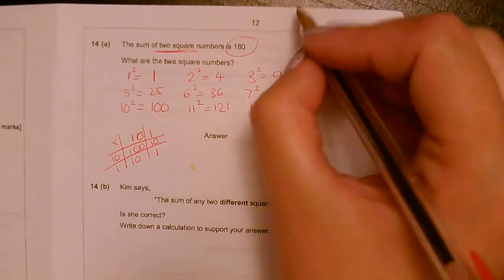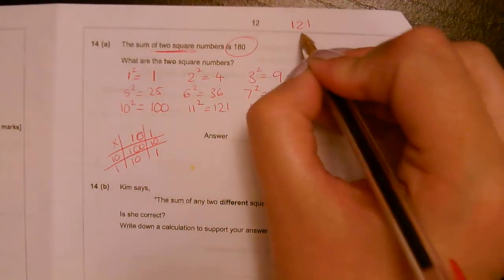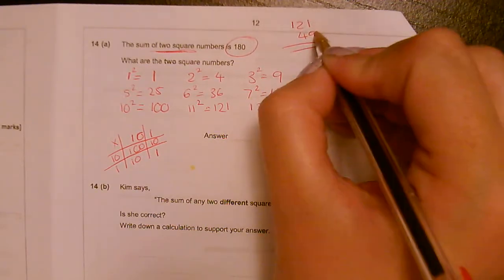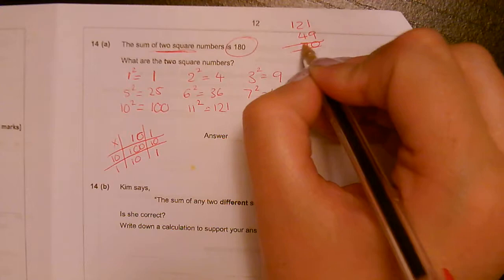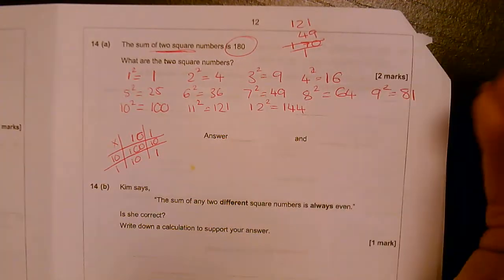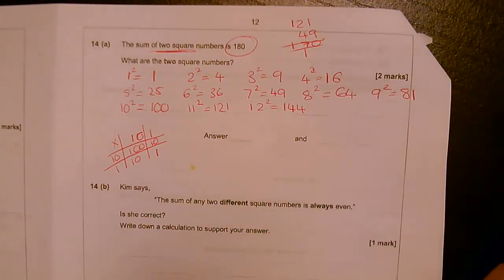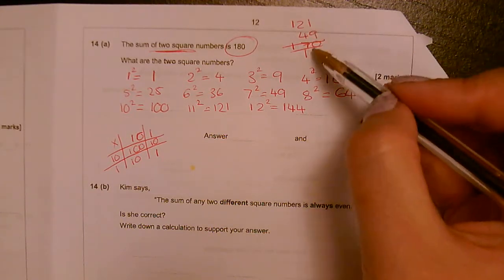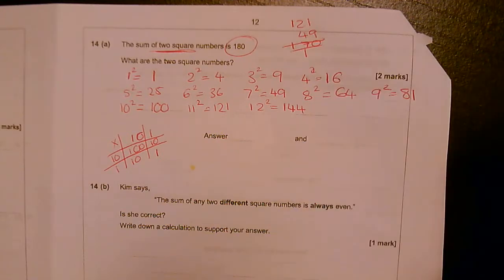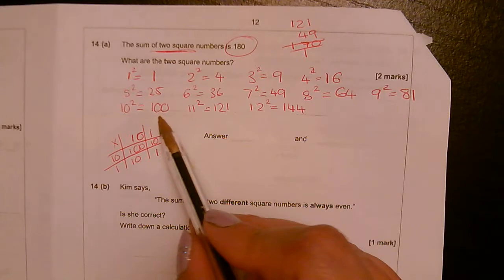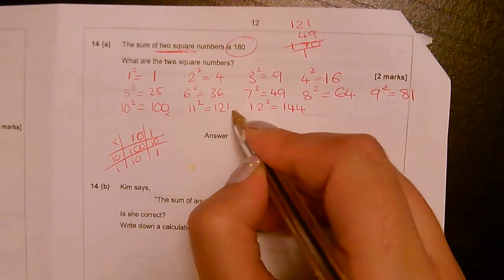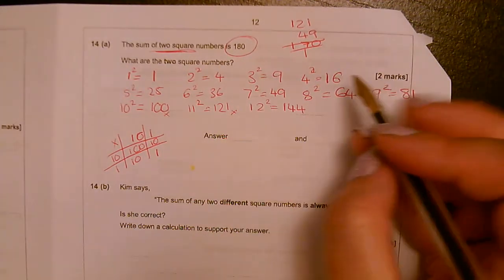Let's check. 121 plus 49: 9 and 1 is 10, 4, 5, 6, 7, and 1. So 170. That doesn't work. Yeah, I was close, but not close enough, unfortunately. So I've tried that one. It's not that one. I've tried that one. It's not that one.